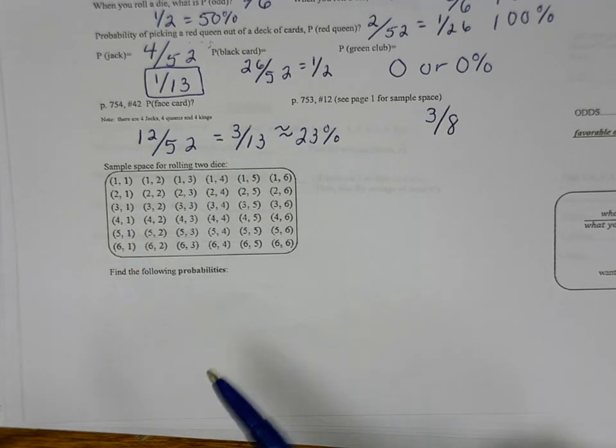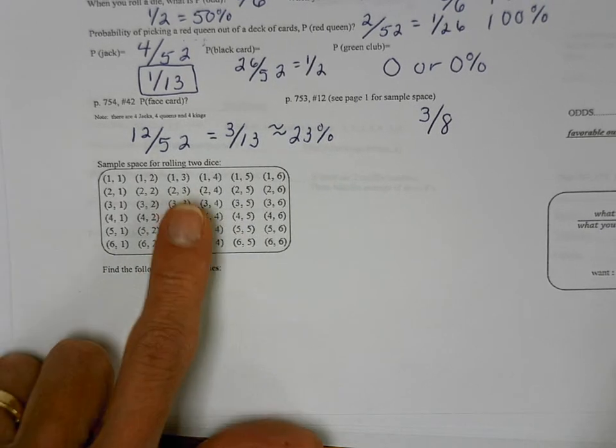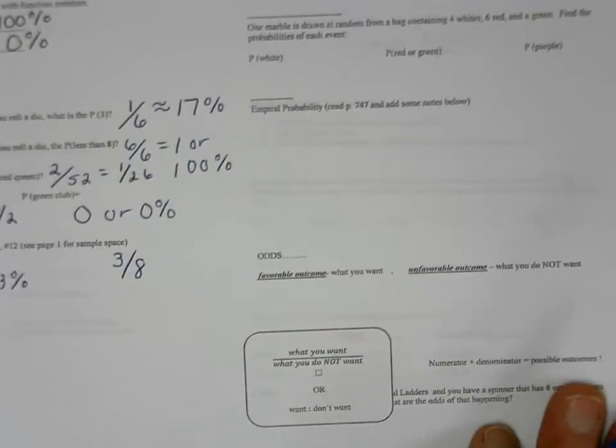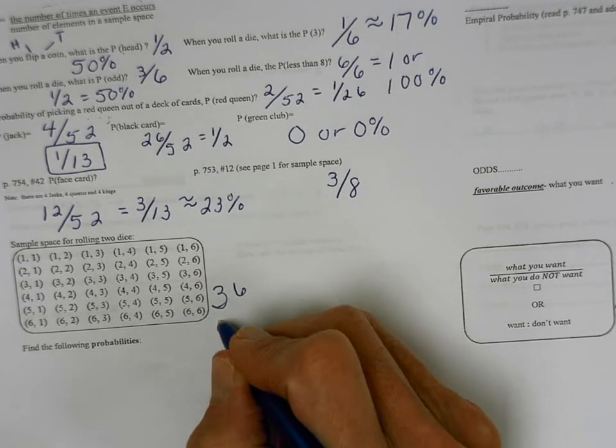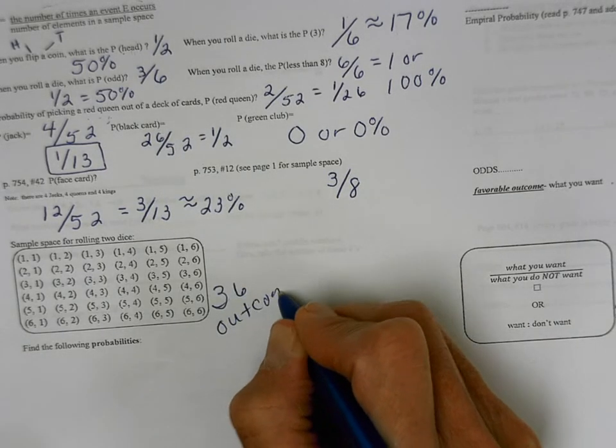Okay, we're going to look at this chart, and it's going to help us answer some questions. Actually, let's just write ourselves a note here. There are 36 outcomes in our sample space.